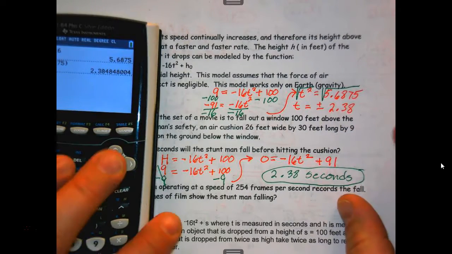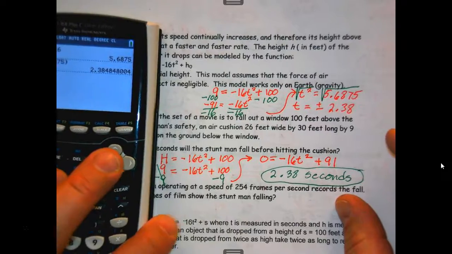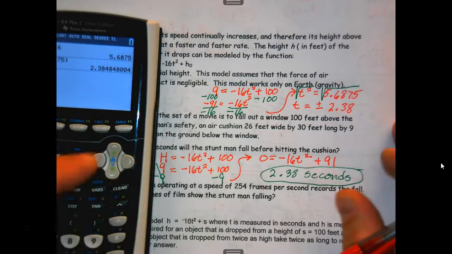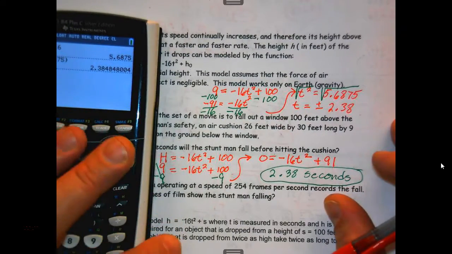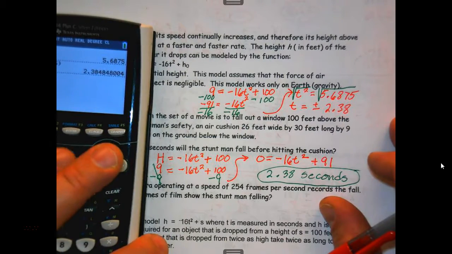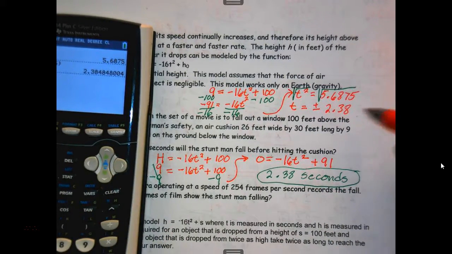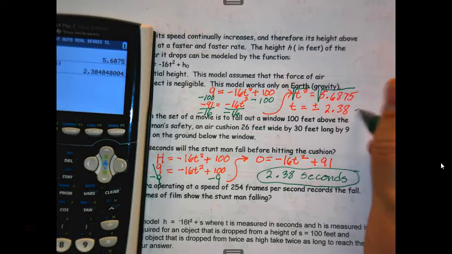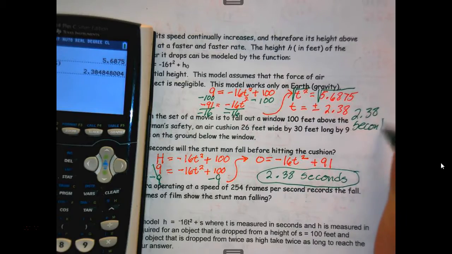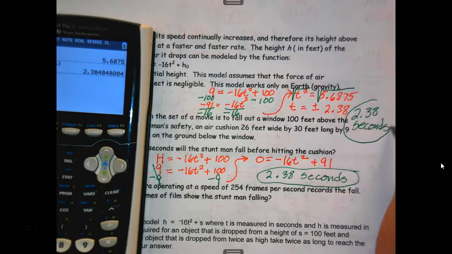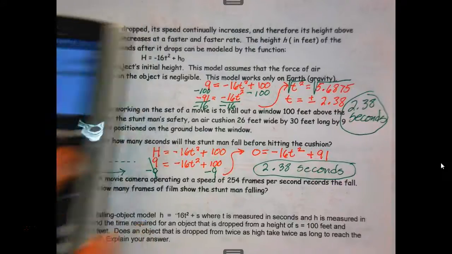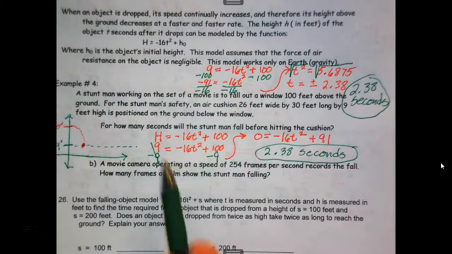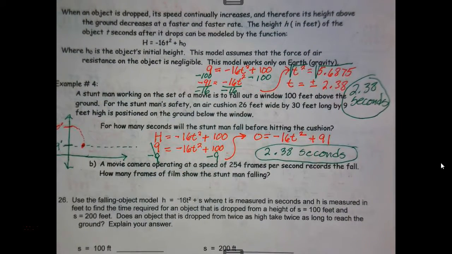Now, do I care about the negative 2.38 seconds? No, unless you're Sheldon Cooper, you cannot go back in time. Personally, I wouldn't do this any other way but putting it into my calculator.